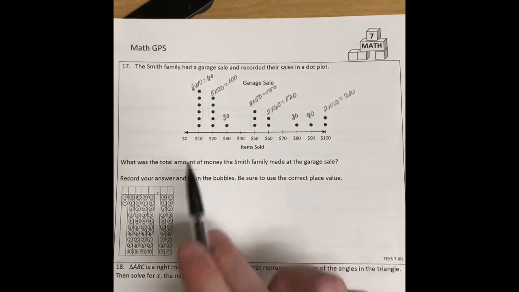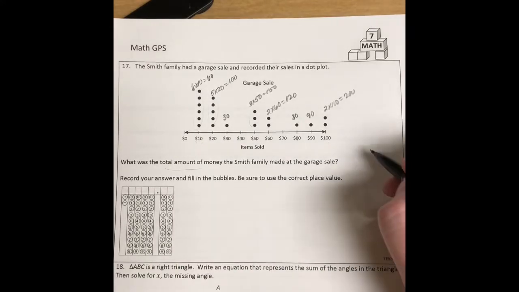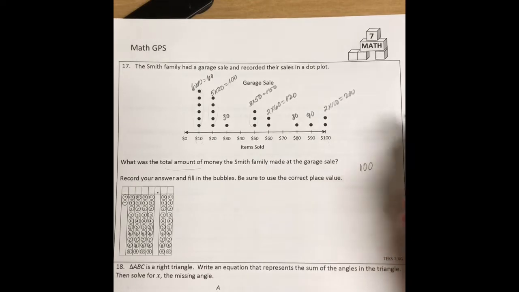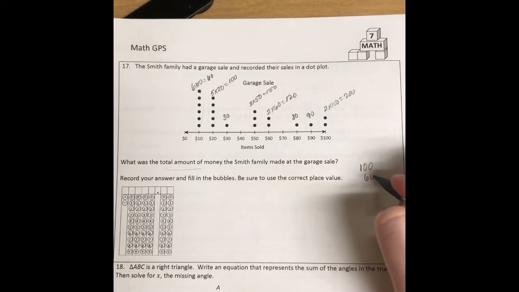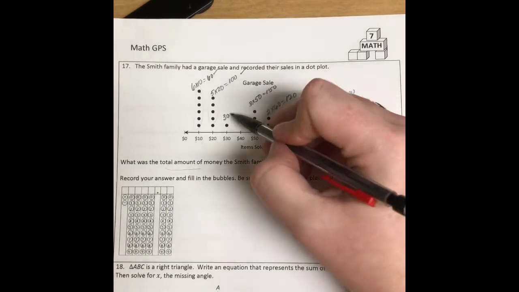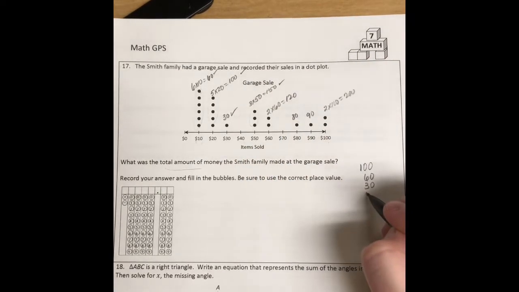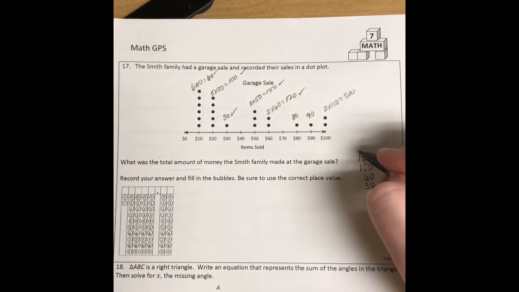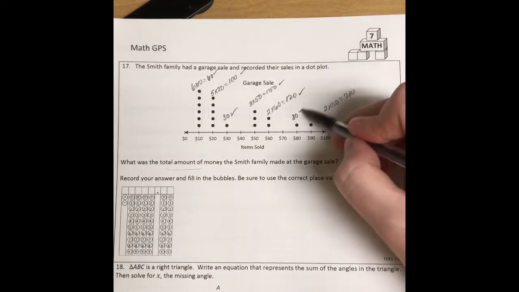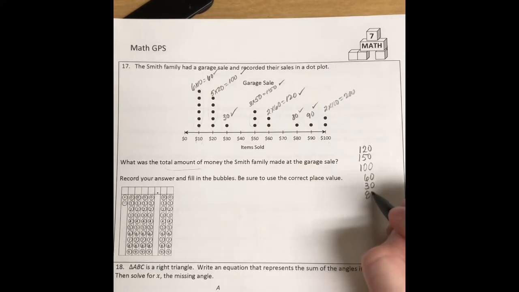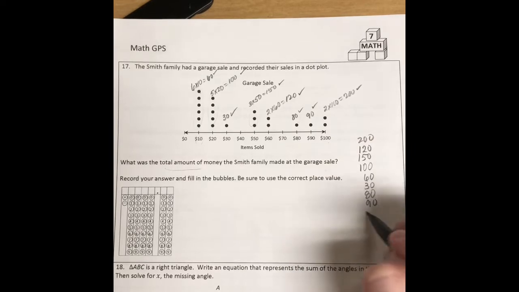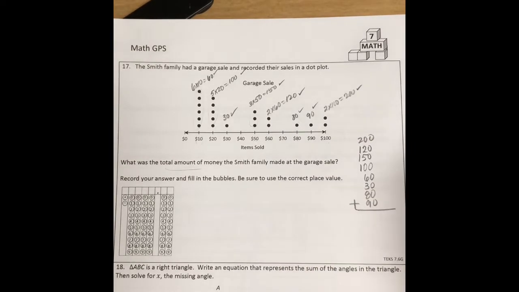So to find their total money made, we add everything together. I'm going to start with the 100, okay? And then I'm going to do the 60, and I'm going to put checks so that I know I did it. 30. I'm going to do 150 now, and I'm going to put that back up here at the top. Just makes it easier. 120, 80 and 90, and then my 200. So I have checks by everything so that I know I'm adding everything.